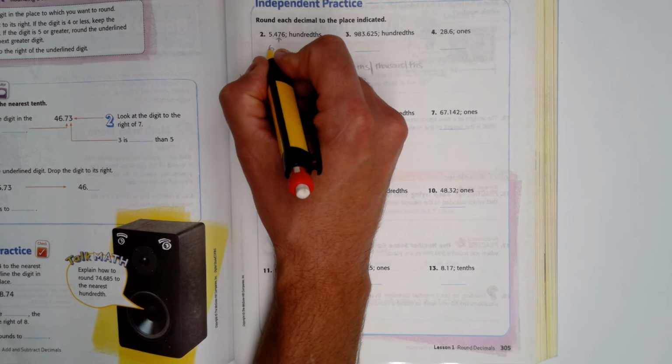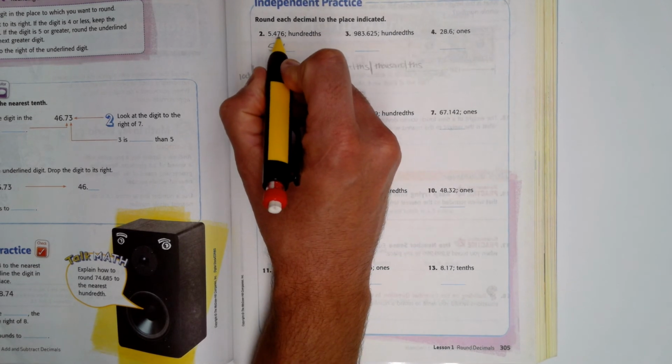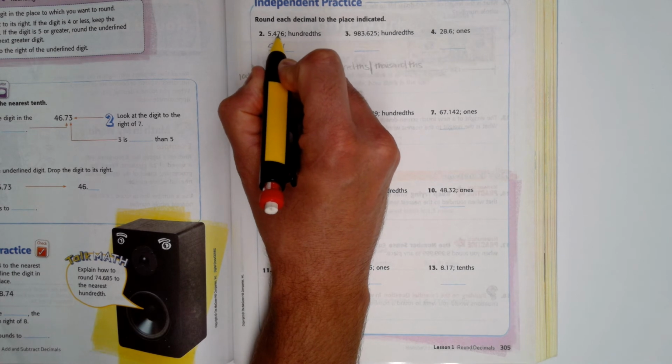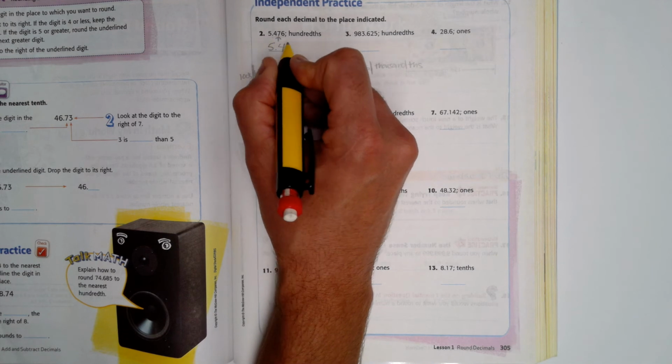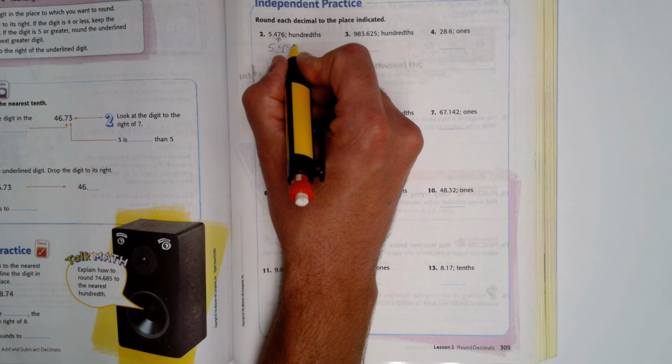So I would end up with 5.4 something because everything to the left of the place we're rounding to stays the same. So 5.4 would stay the same. If this number is 4 or smaller, it stays the same. If it's 5 or more, it goes up 1. So this is 5 or more, right? So this turns into 8, and everything to the right turns to 0.